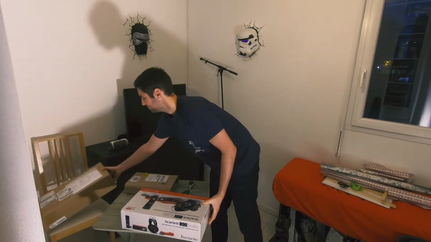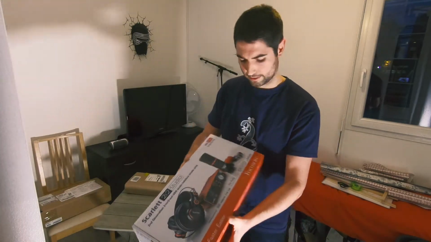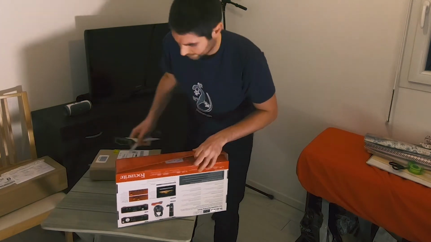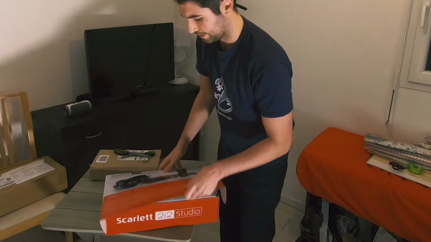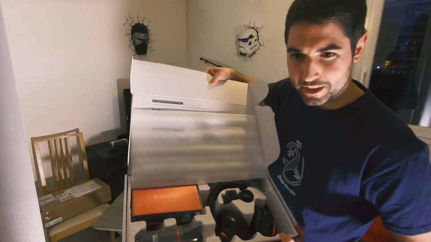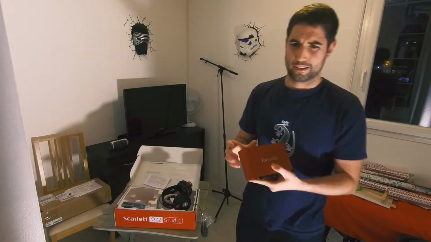Here it is. It's a complete pack. So let's open it. And easy. Okay. Nice packaging. So you have big headphones when you are recording. It's pretty good. It's a passive isolation, I think. It reduces the noise a little. Here we have this big thing. It's a soundbar or an audio external card.